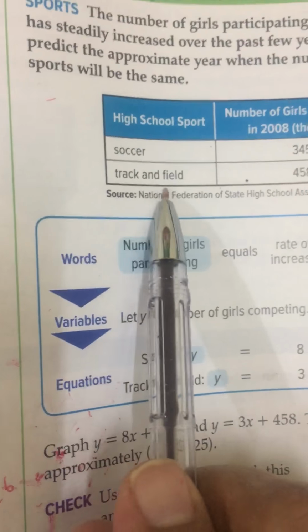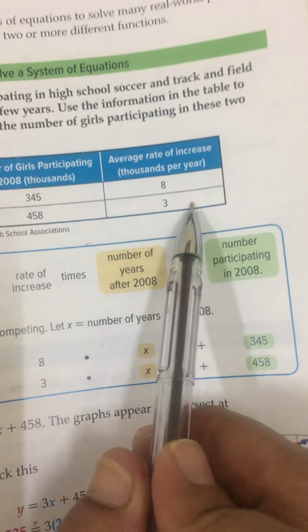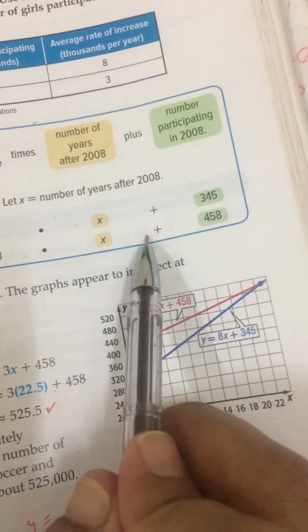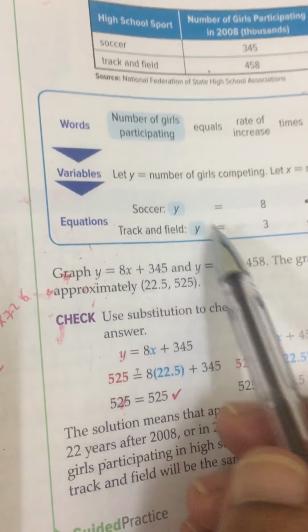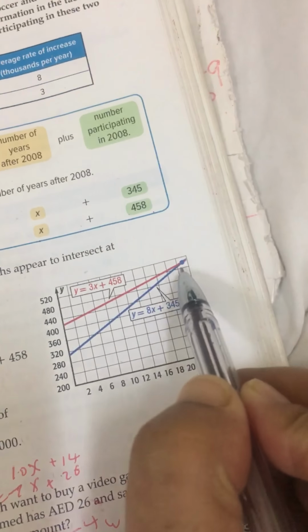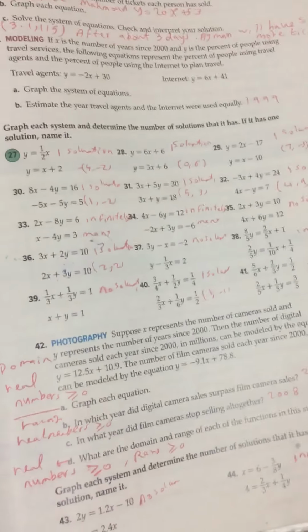I will take track and field, so 458 plus 3x, because per year means 3 multiplied by x. I can write equals y, and I can graph this solution. This point is the solution. I can graph, or I can use substitution, or I can use elimination, as you want.